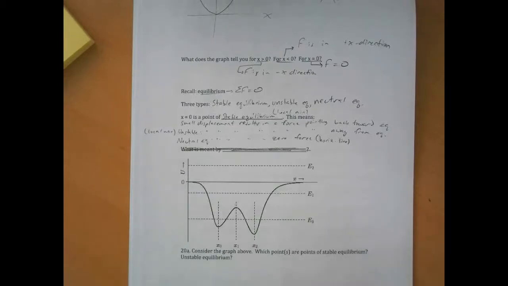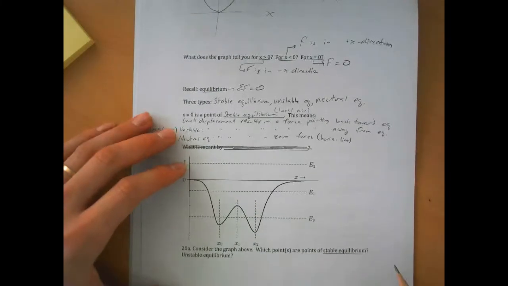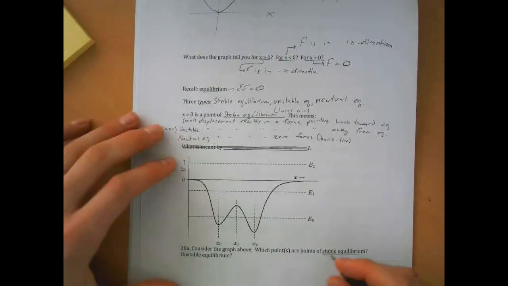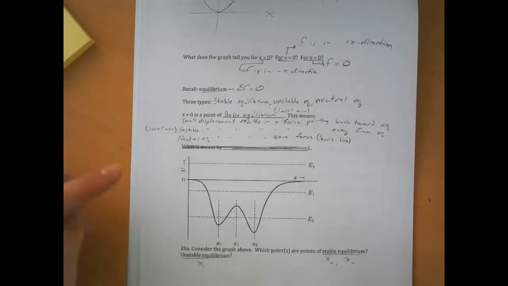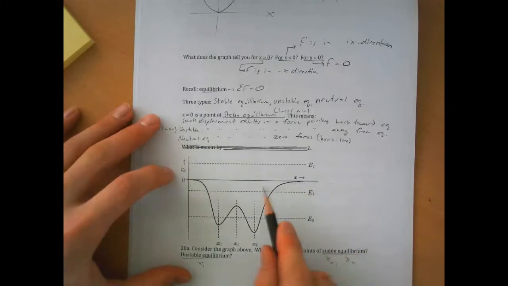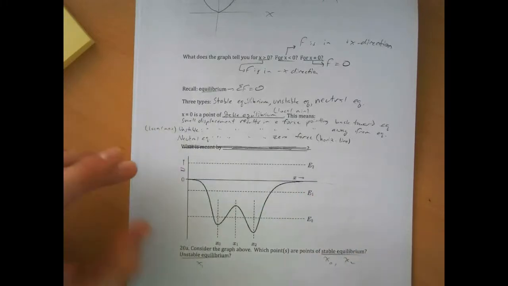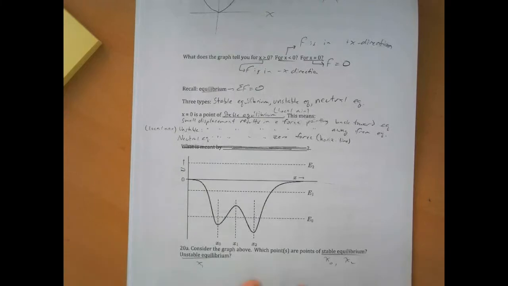So which of these points are points of stable equilibrium? X naught. X2. What about unstable? Right. Are there any points of neutral equilibrium? No, it looks like you're probably getting close to neutral equilibrium as x gets really big, but with an asymptote, it'll never have a slope of 0, so not quite. It's close to being neutral equilibrium, but not quite.